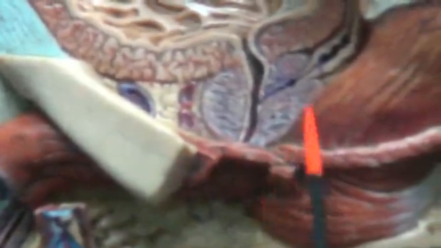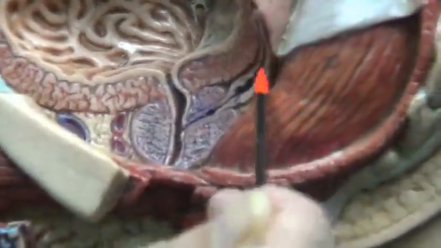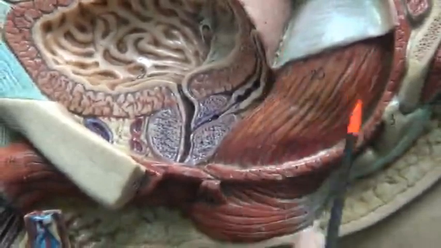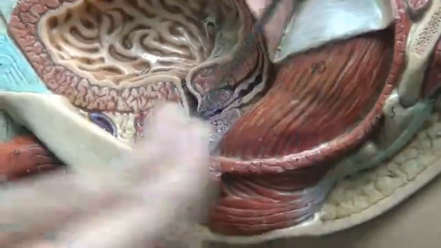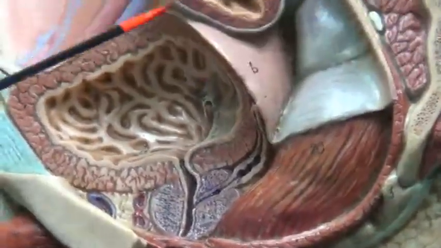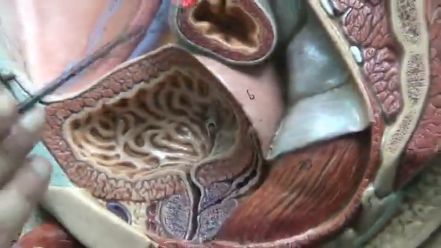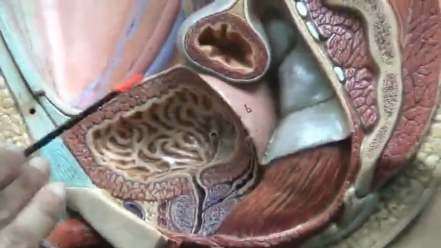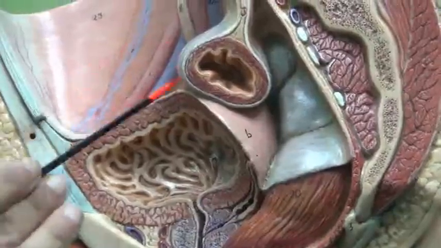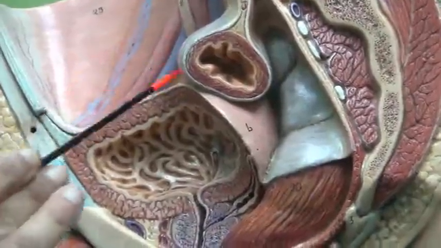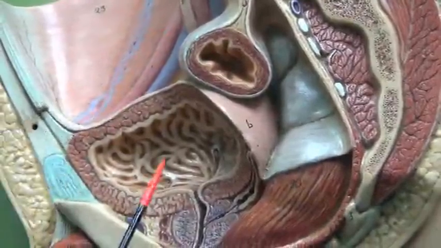Okay, posterior to the bladder. Now let's have a look posterior to the bladder. Here you can see this is the seminal vesicle. And also posterior to the bladder, here you can see the rectum. Ductus deferens you cannot see in this model. Superior to the bladder, here you can see sigmoid colon. And over here you should find the coils of the small intestine, which are not present in this model.